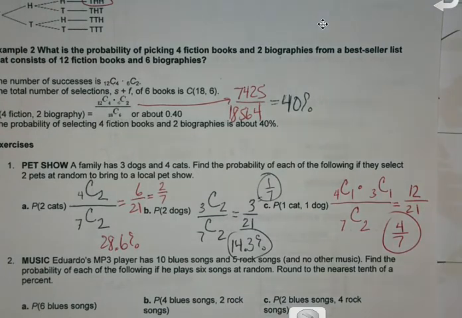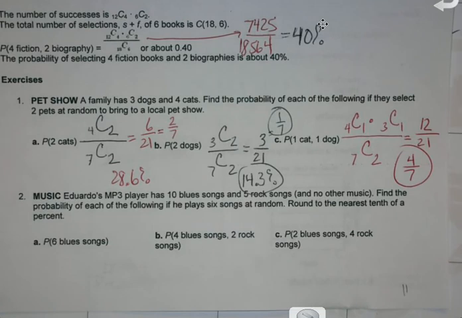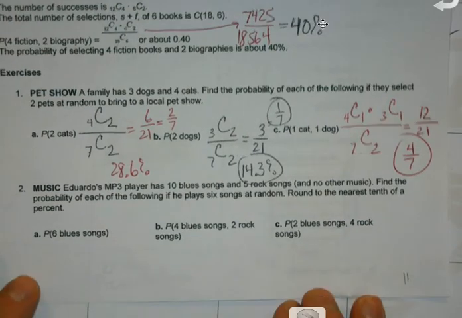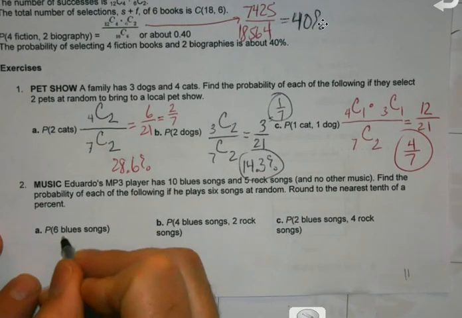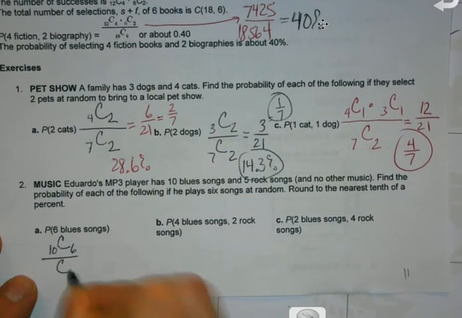Number 2 works similarly. We'll try out a couple of these. We might not need to do all of them. So Eduardo has 10 blues songs and 5 rock songs, no other music on his MP3 player. Find the probability of the following if he plays 6 songs at random. Okay, 6 blues songs. Yes, I have 10 blues songs. I would pick 6.